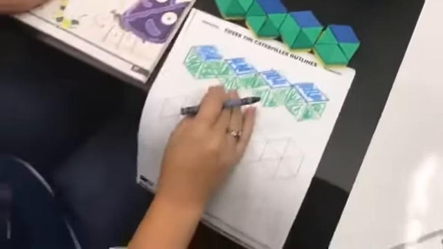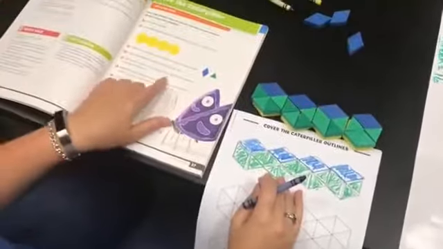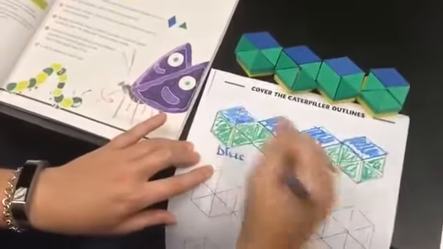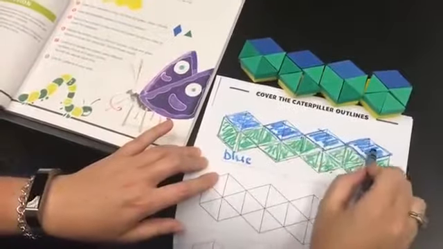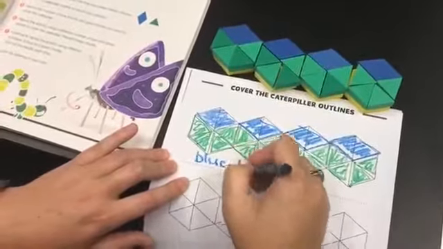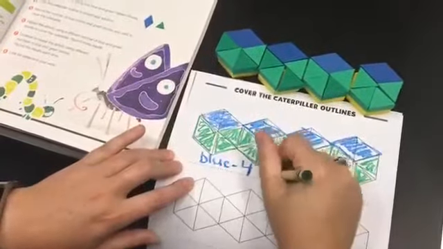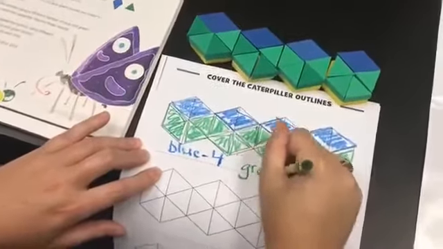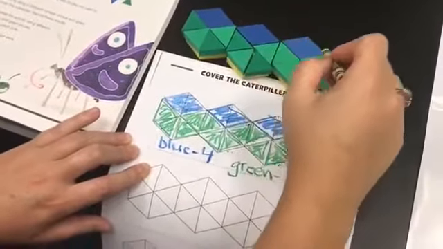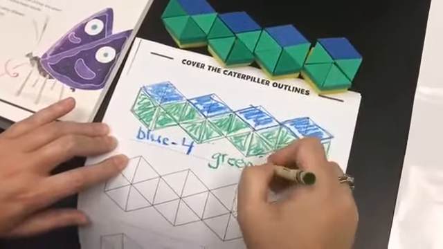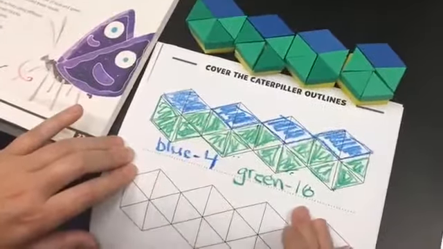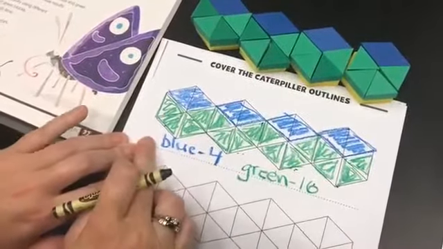Great. So then now I'm going to record the number of blue blocks and green blocks I used to color my caterpillar. So I'm going to label it my blue block. So let's count. I used 1, 2, 3, 4, and I can also double check my work with my manipulatives. So I had 4, and then I would do my green, and I have 1, 2, 3, 4, 5, 6, 7, 8, 9, 10, 11, 12, 13, 14, 15, 16. So I used 4 blue shapes and 16 green shapes to color my caterpillar.